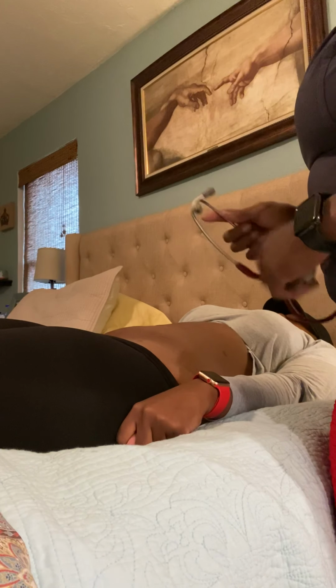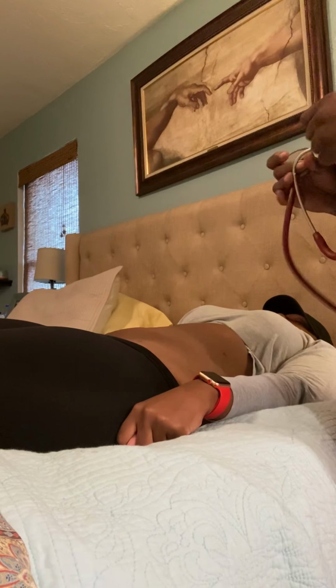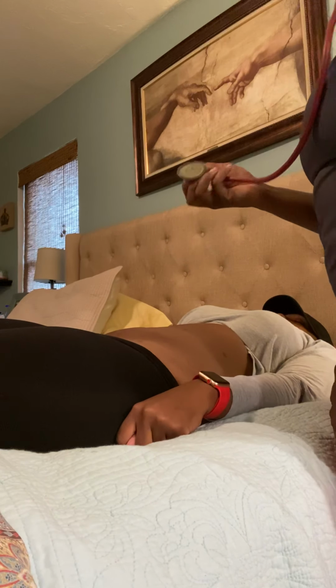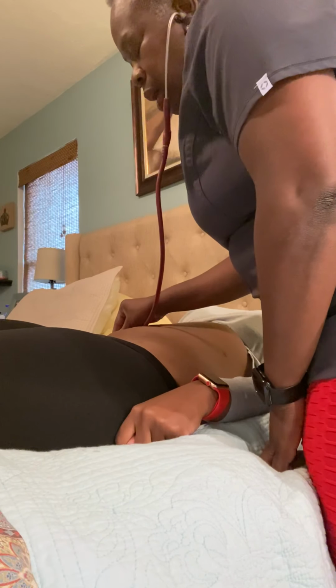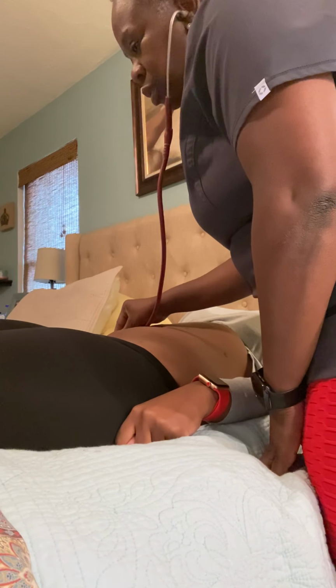So my next thing for abdominal would be an inspection. I did an inspection. The next thing would be auscultation, because I want to auscultate before I palpate or percuss, to make sure that I don't disrupt her sounds. So I'm going to use the bell of the stethoscope, and I'm going to check all 4 quadrants for bowel sounds. I'm going to listen to each quadrant until I hear bowel sounds.